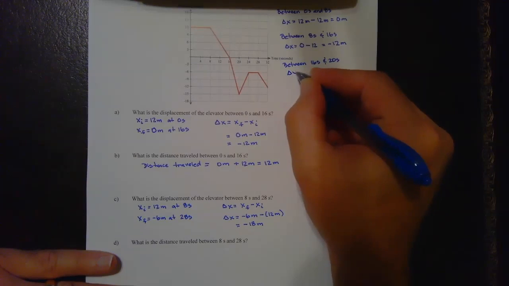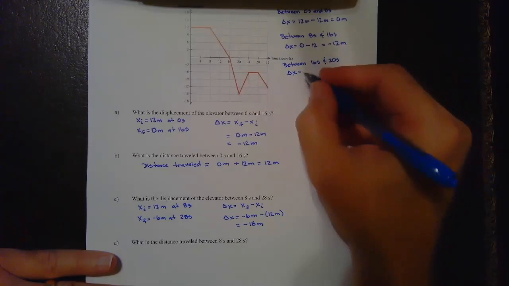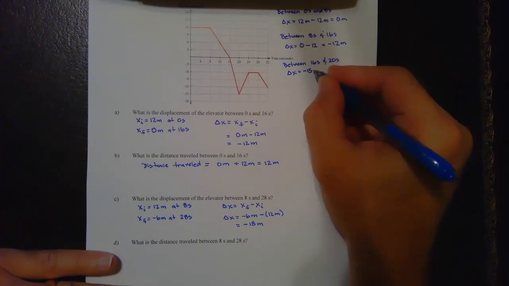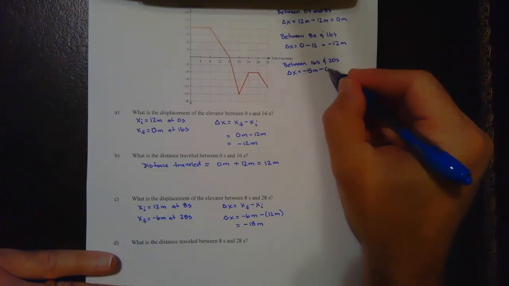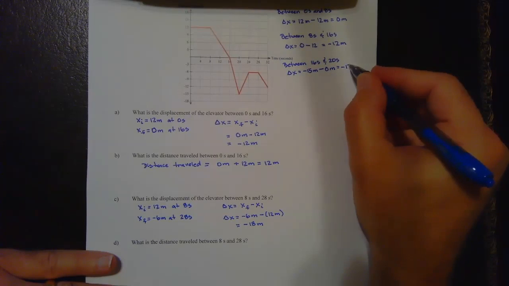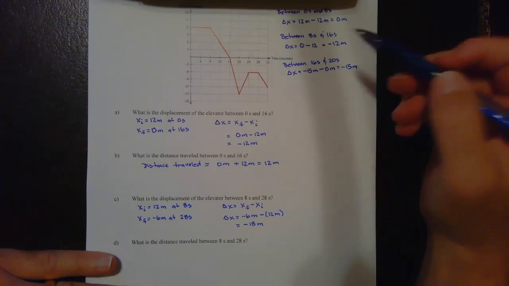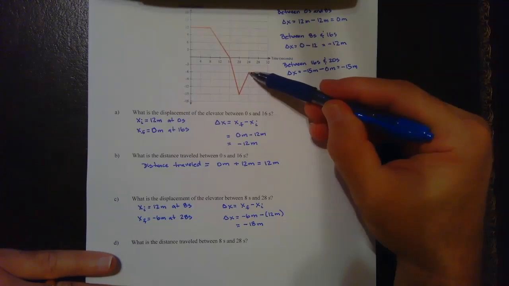Our change in x would be, so at 20 seconds, the final position would be at -15 meters. And then minus, at 16 seconds, we were at 0 meters. So that would give you -15 minus 0, which gives you -15 meters. Now we need to go to the next segment, which is between 20 seconds and 24 seconds.